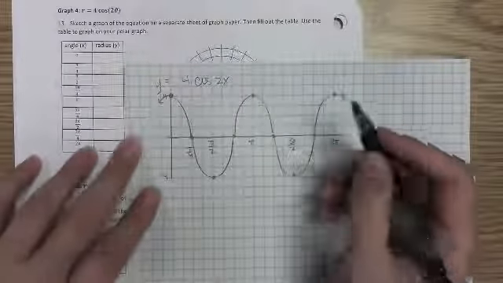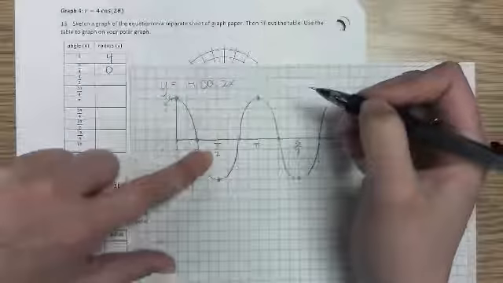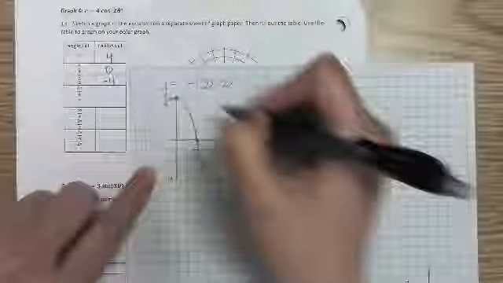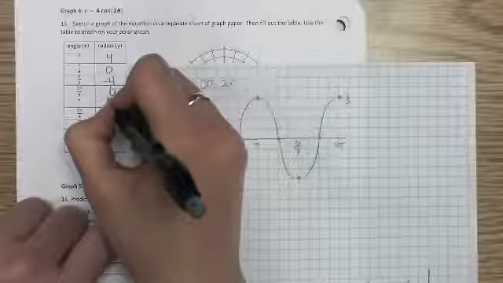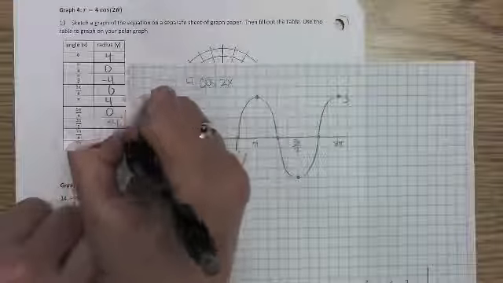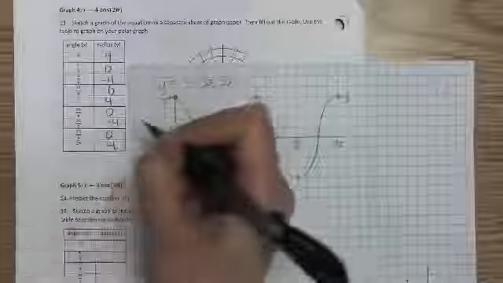Okay, so let's fill in our points. So for 0, we've got 4. For pi fourths, 0. For pi halves, -4. And then 0. And then 4. And 0. And -4. And 0. And 4.